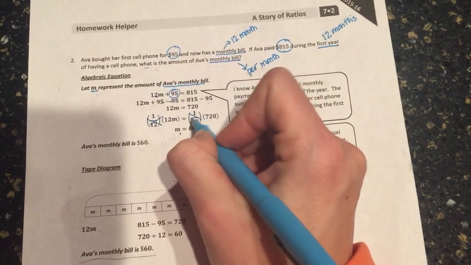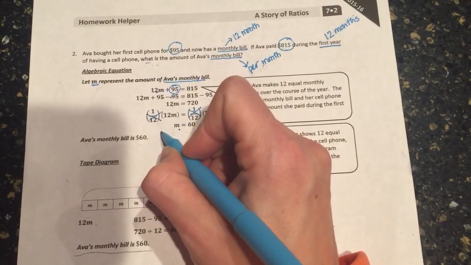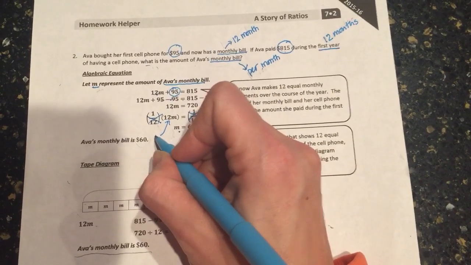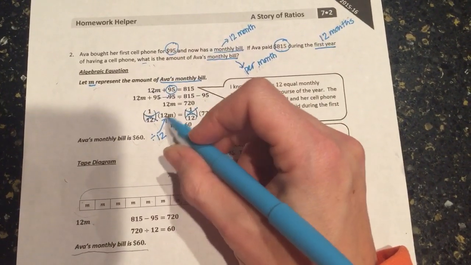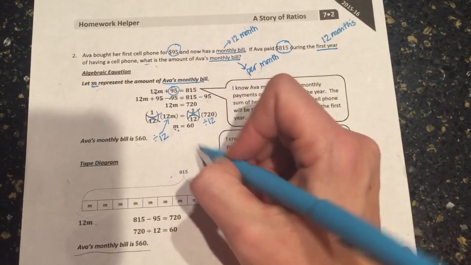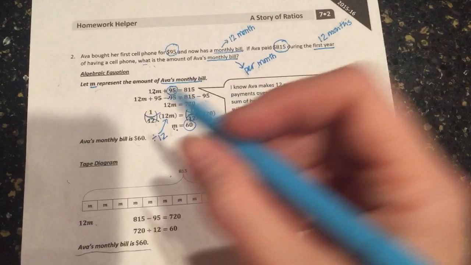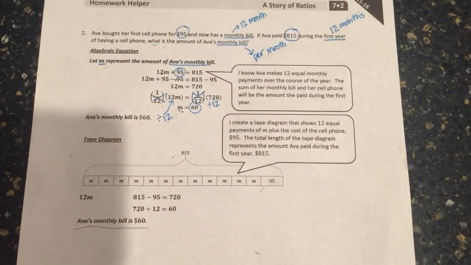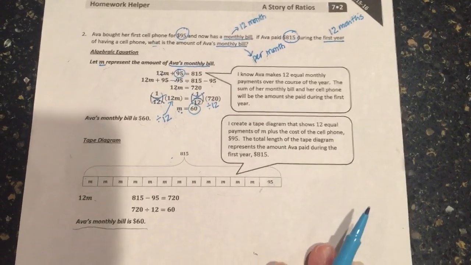Again, instead of multiplying by 1 over 12, we are going to undo the multiplication by dividing. So we're going to divide by 12. And 12 divided by 12 is 1M, or just M. And we have 720 divided by 12, which is 60. So she spends $60 per month on her cell phone bill, which is super cheap. I want to know what her plan is.